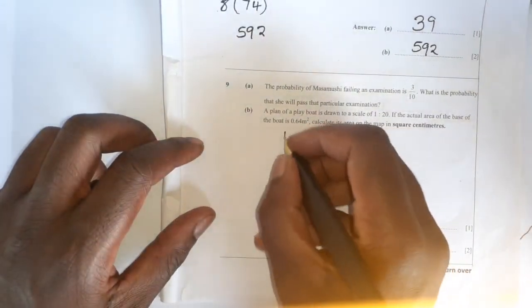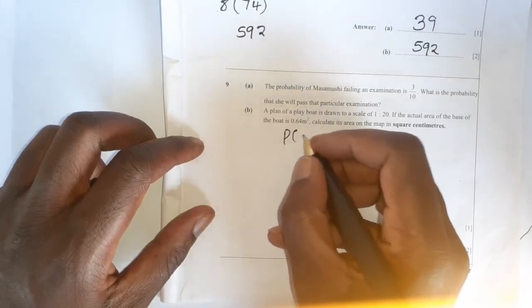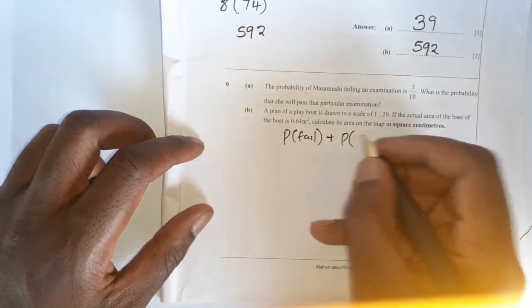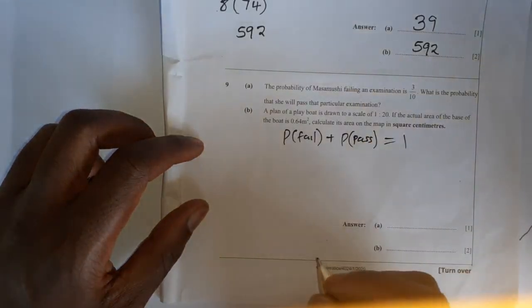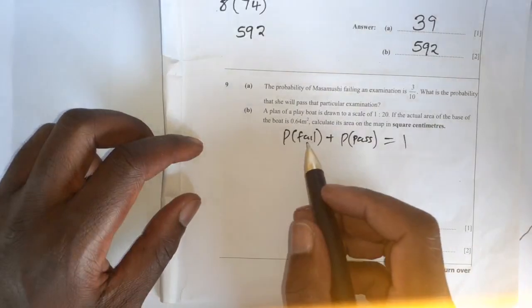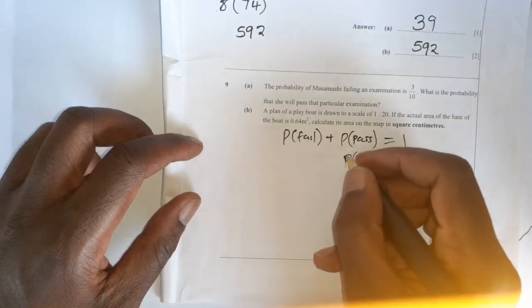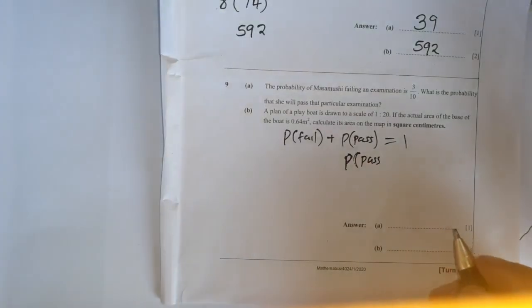The probability of failing the exam plus the probability of passing the exam must give us 1. So if we are given the probability of failing and want to find the probability of passing, we say the probability of passing is equal to what?